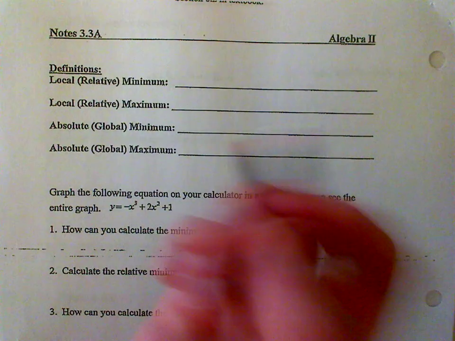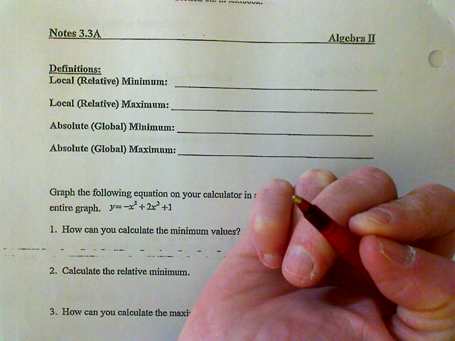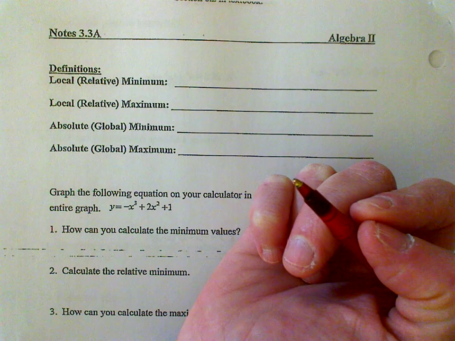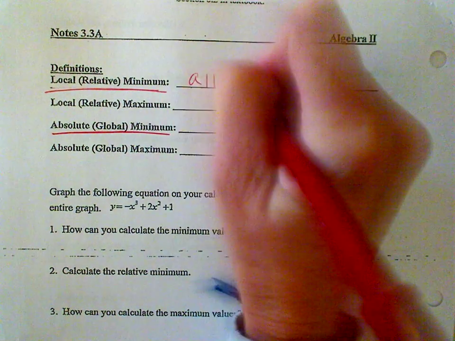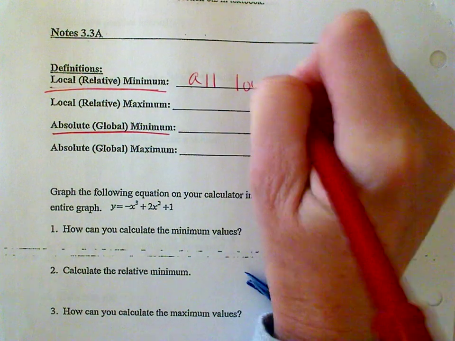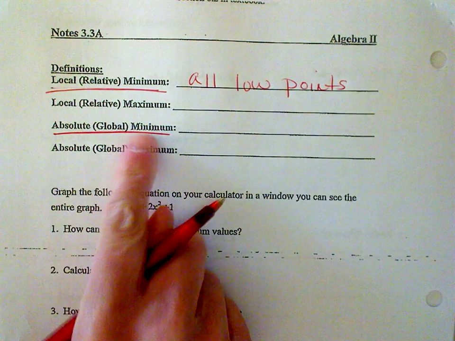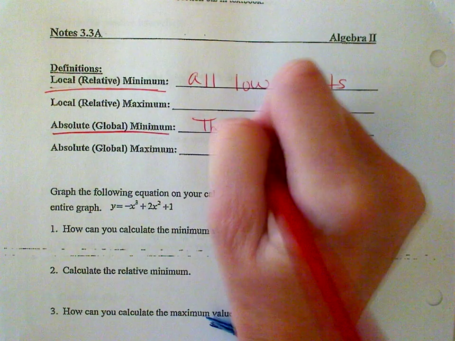First of all, we have talked about minimums before and maximums before. The only difference is that there's a difference, I guess, between a local minimum versus an absolute minimum. A local minimum would be all low points on a graph. And the absolute minimum would be the lowest point on the graph.